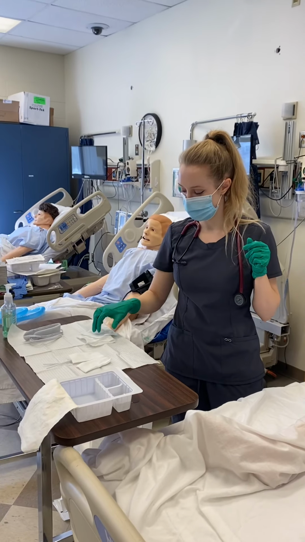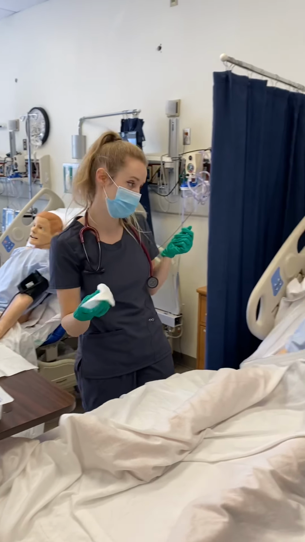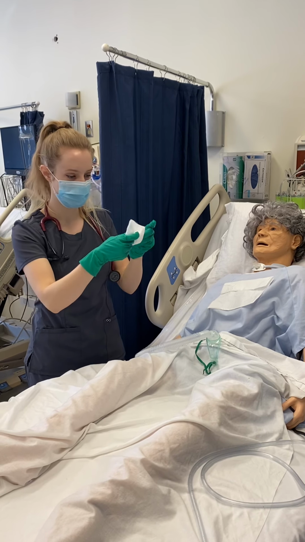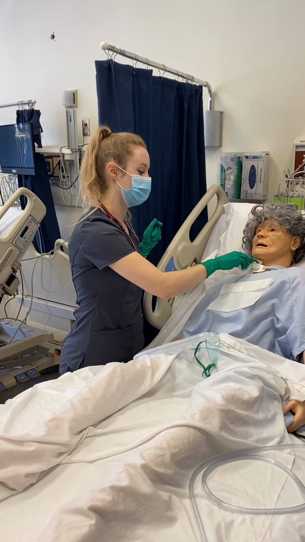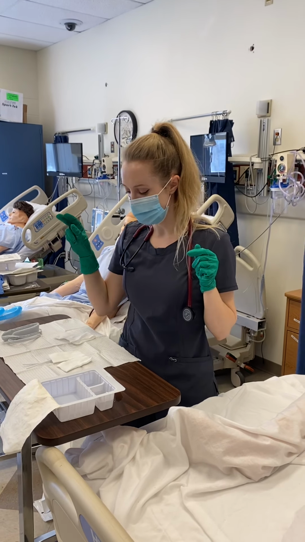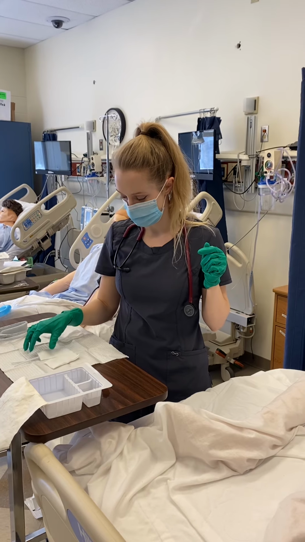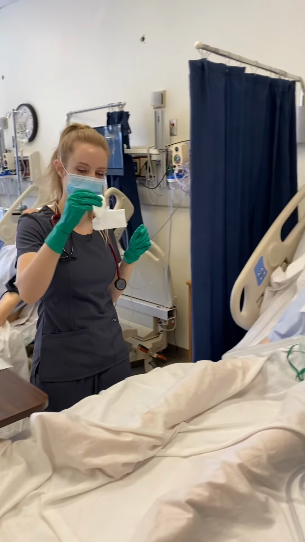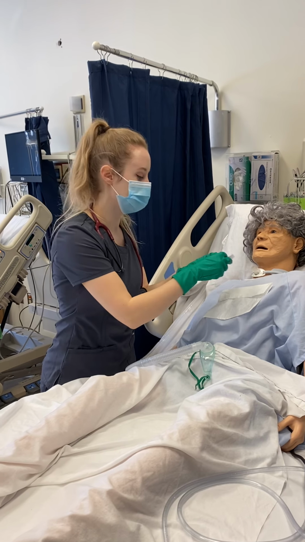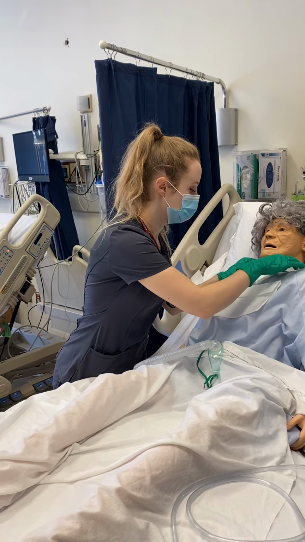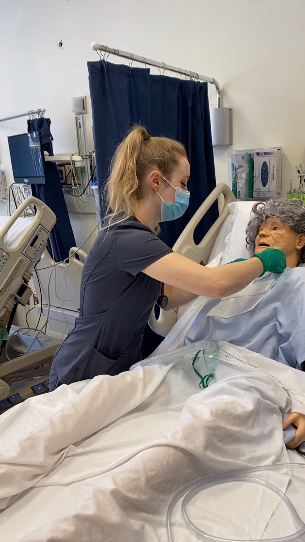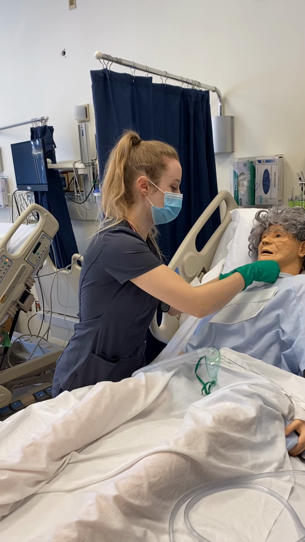I want to make sure that the area is very dry, so I'm going to take a gauze square and I'm drying around the site. Next, with my sterile hand, I'm taking my new trach square, and at this point, this is my last step, so I do break sterility here, but I'm inserting that up around the trach, making sure it's in between the trach and the skin.